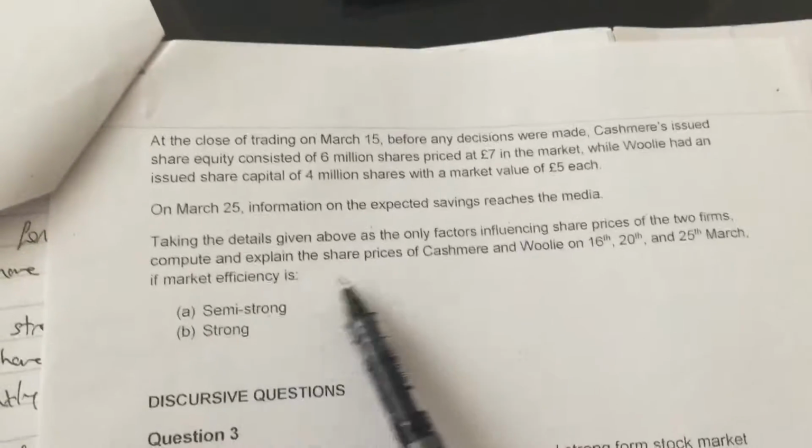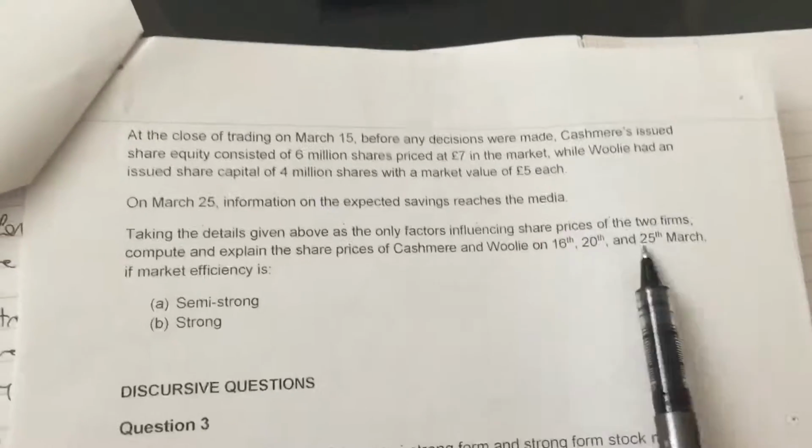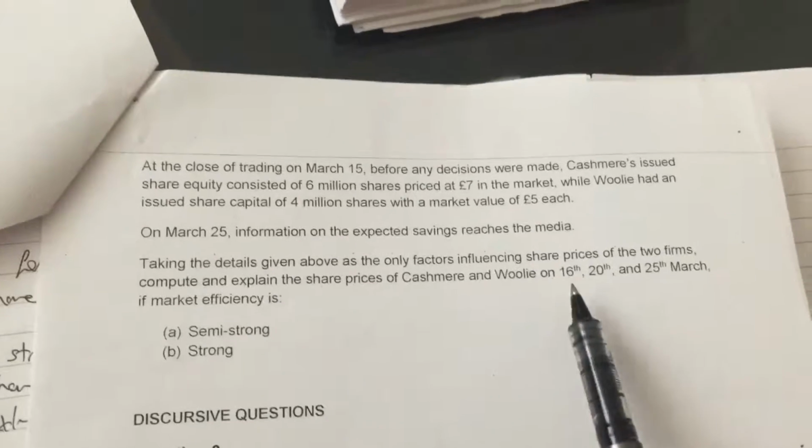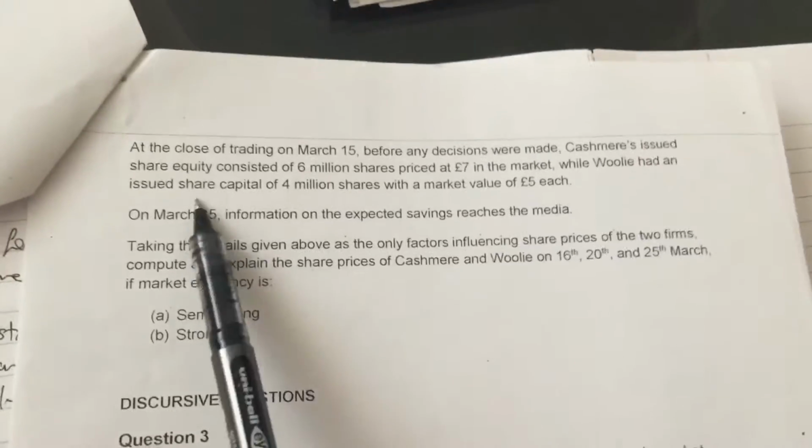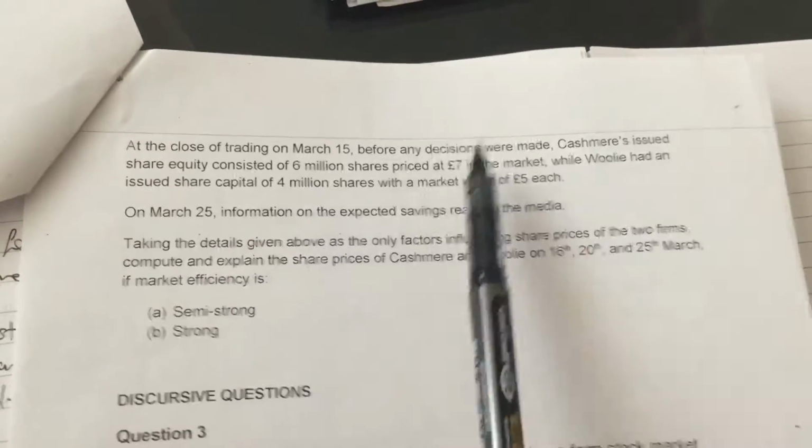The first date they want us to look at is March 16. Compute and explain the share prices on the 16th, the 20th, and the 25th. So what do we know on March 16th? On March 15th, before any decisions are made, Kashmir has share equity of 6 million shares at £7 per share.